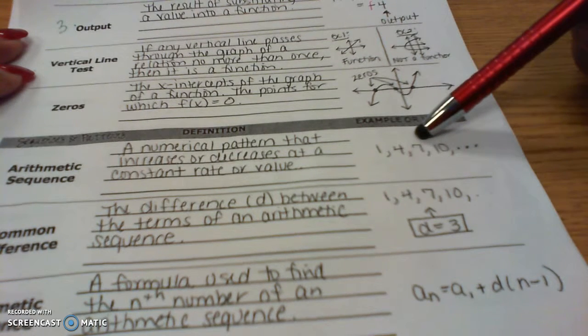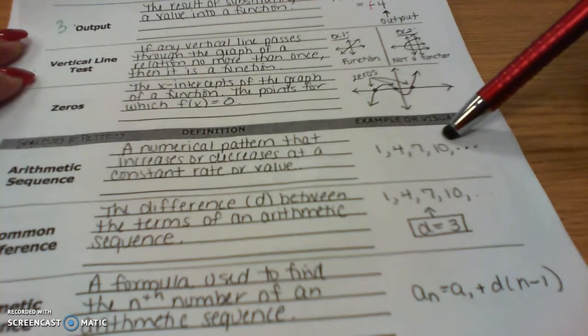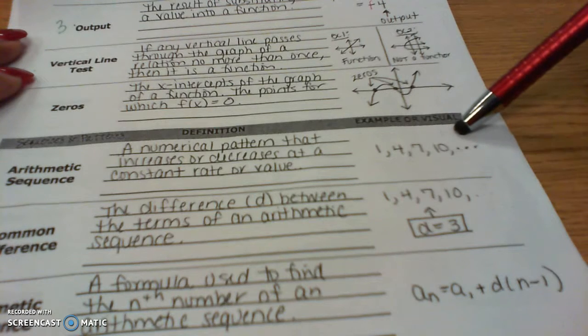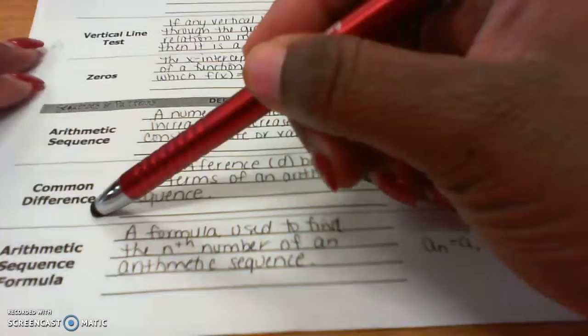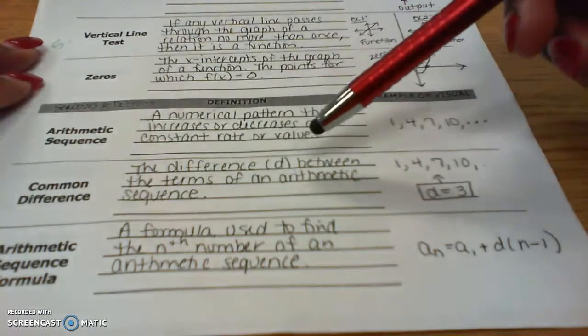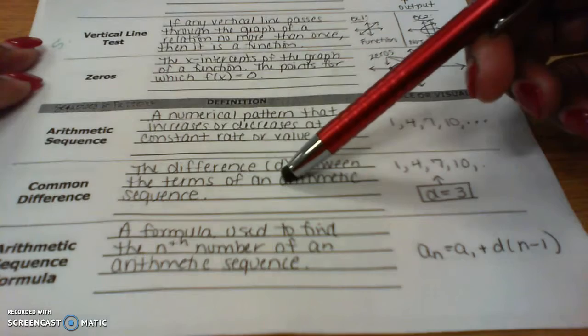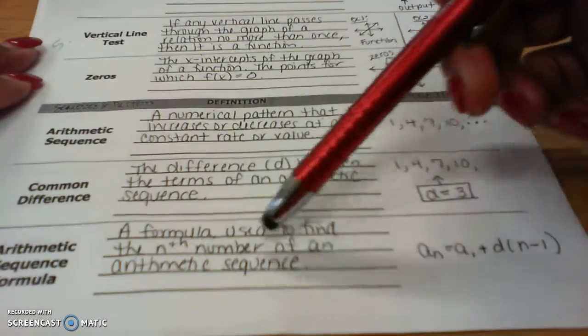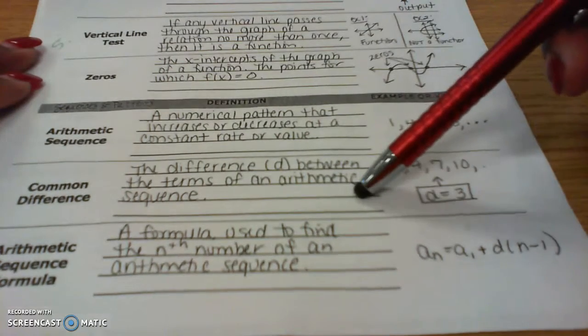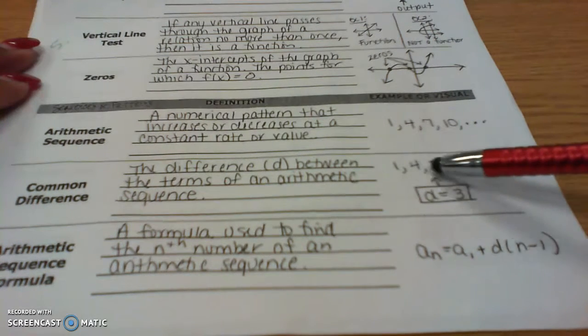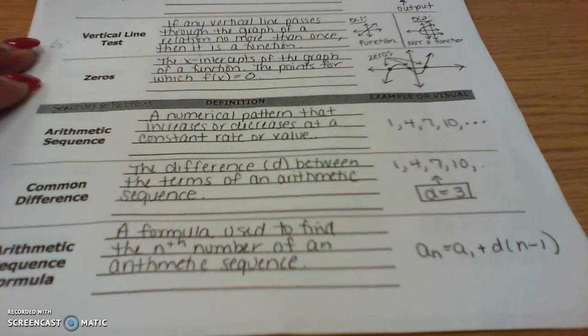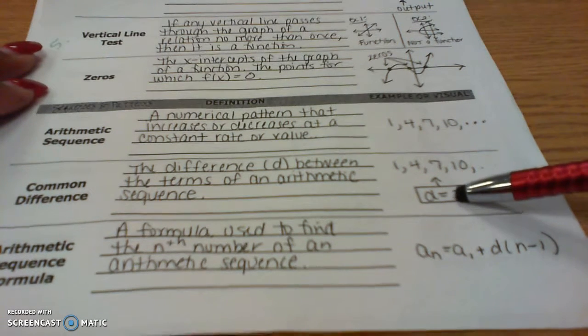4 plus 3 is 7. 7 plus 3 is 10. It's a pattern. I could keep going. 13, 16, 19, and continue on. Common difference is the difference, or D is how we notate it, the difference between the terms of an arithmetic sequence. So 1, 4, 7, and 10, we already said that it increases by 3, so the difference is positive 3.